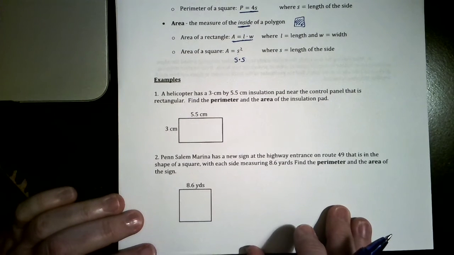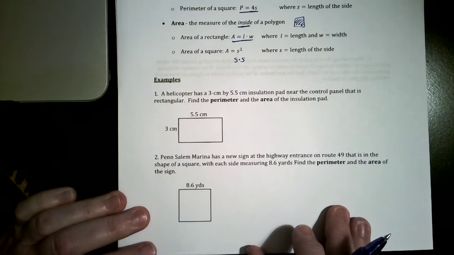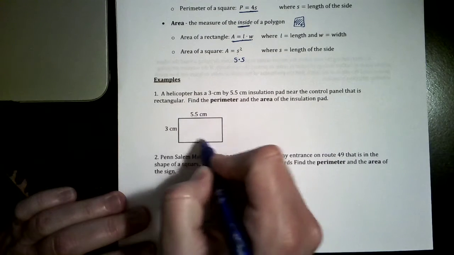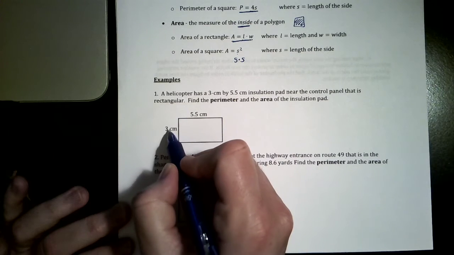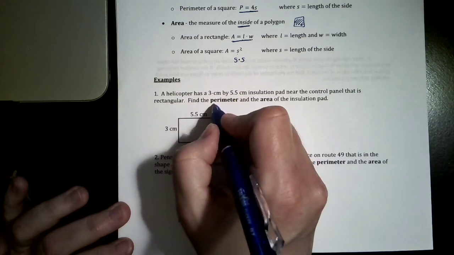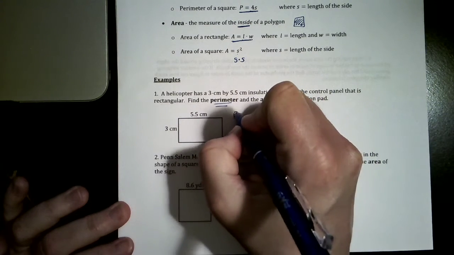A helicopter has a 3 centimeter by 5.5 centimeter insulation pad near the control panel that is rectangular. Find the perimeter and the area of the insulation pad. So somewhere in a helicopter, there's this little pad that they use for insulation, and it's 5.5 centimeters long and 3 centimeters wide. So we have to find the perimeter. So let's do that first.